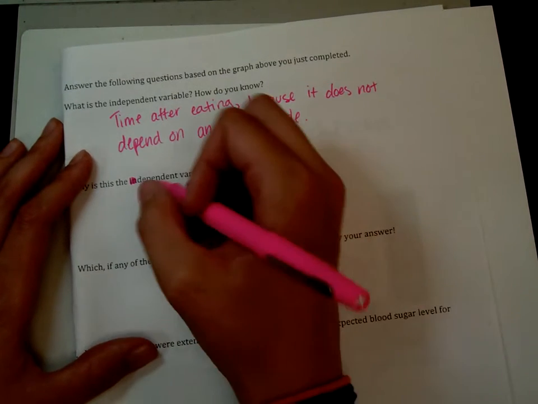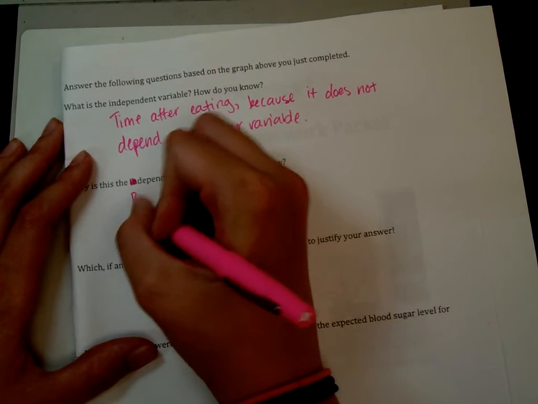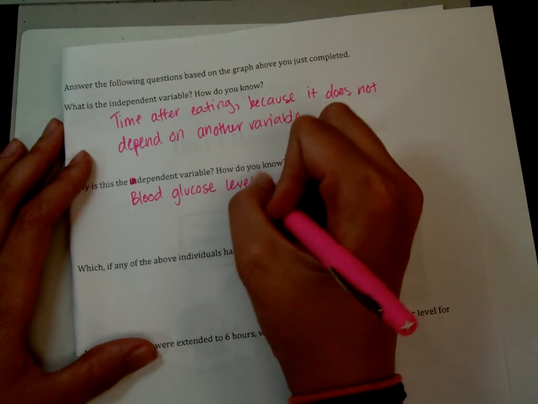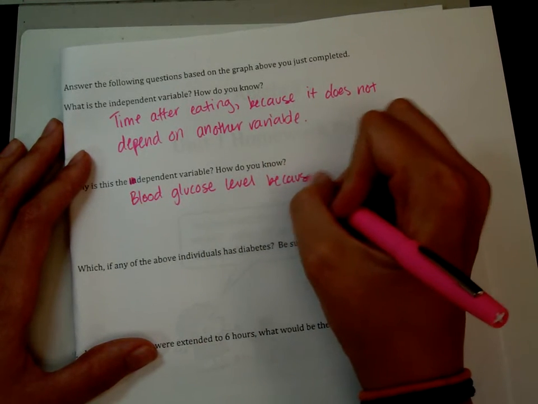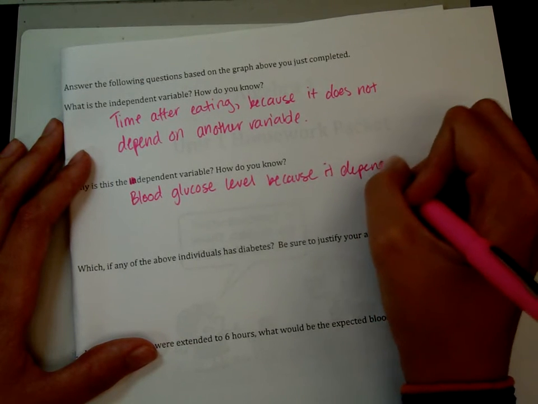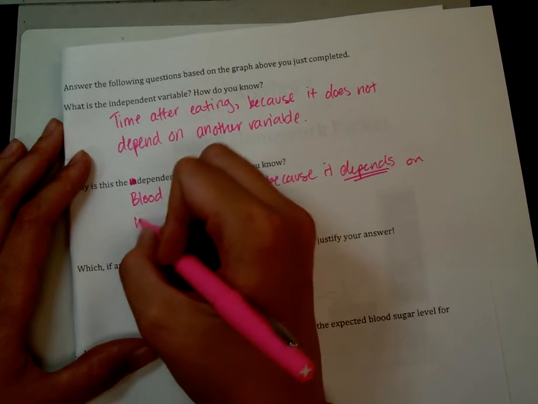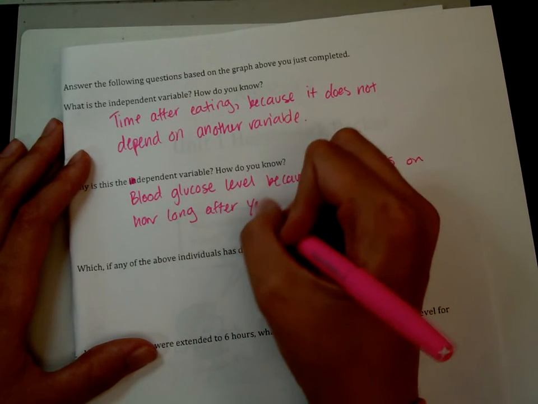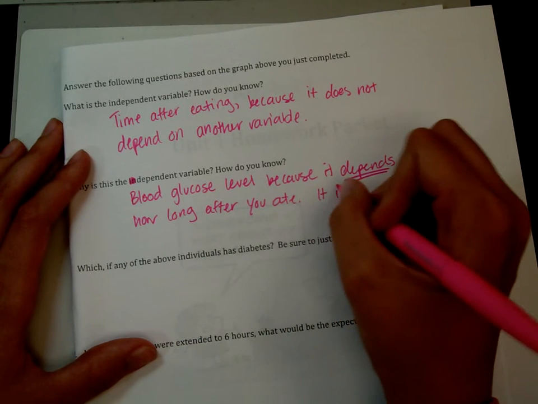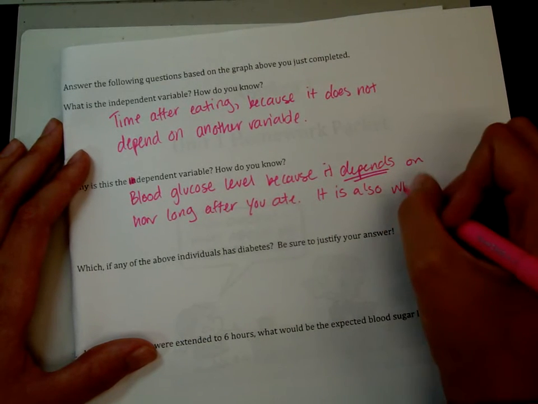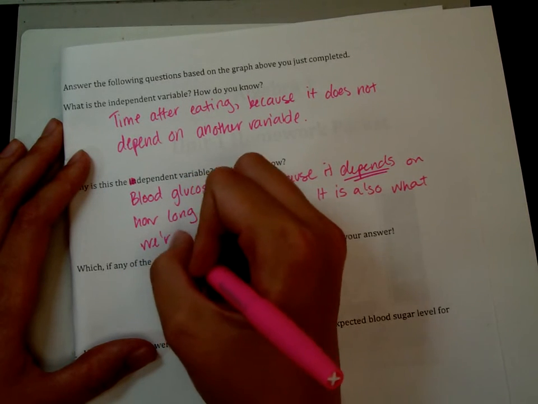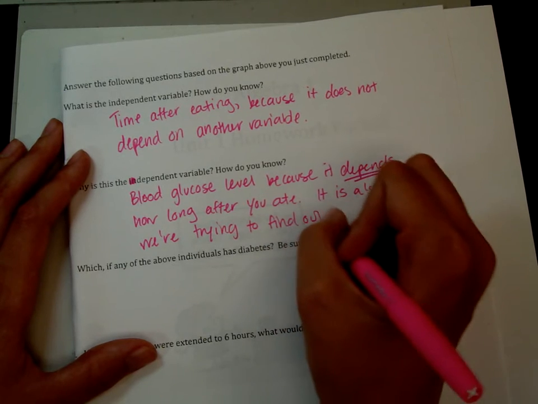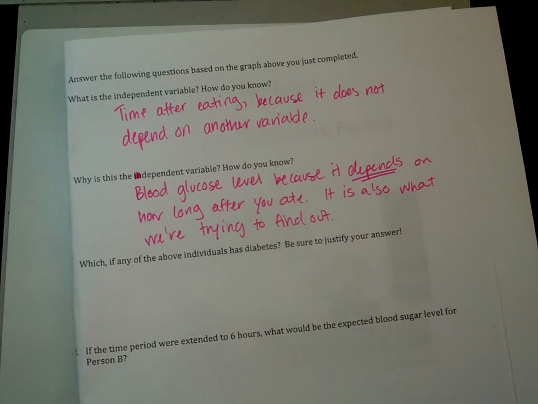The dependent variable is blood sugar or blood glucose level, because it depends on how long after you ate. It is also what we're trying to measure, or what we're trying to find out. So the dependent variable is usually the thing that you're measuring, or the thing that you're trying to find out.